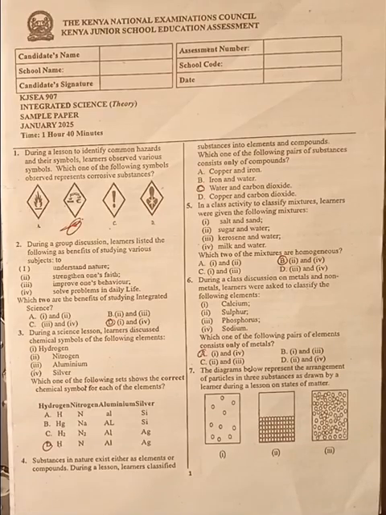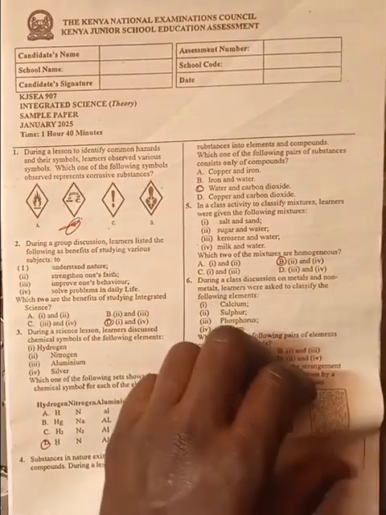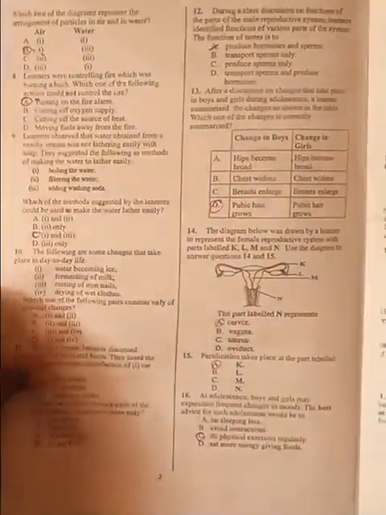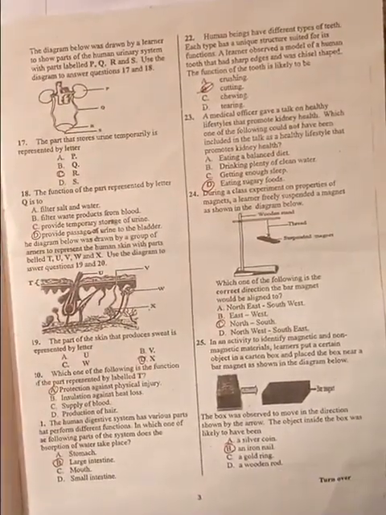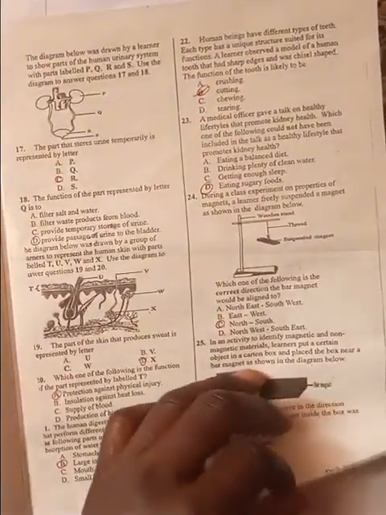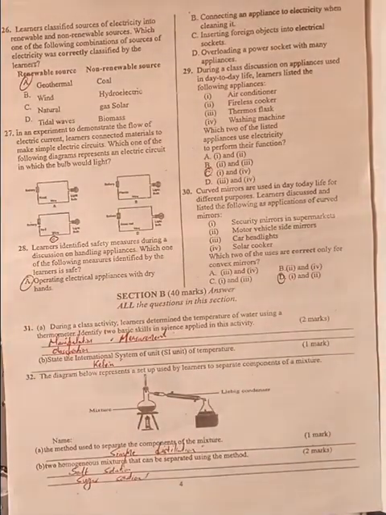Hello and good evening. We are tackling KJSEA trial assessment for section 1, that is the multiple choice questions. Already I've tackled them, so you can just pause your video and cross-check the answers. You can just flip the other page. This is the second page. Next page, you can just see the answers clearly. I will not dwell much. And the last page for the multiple choice questions.